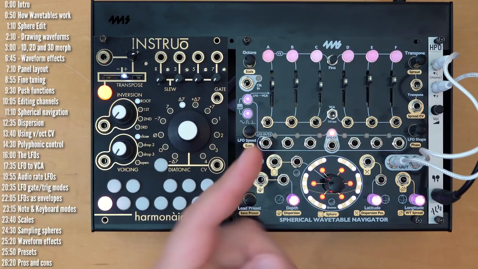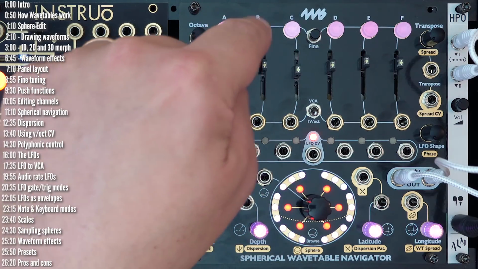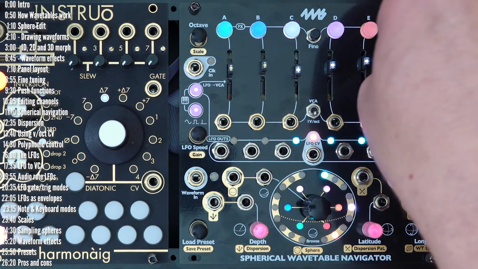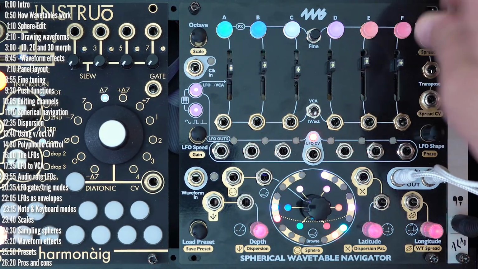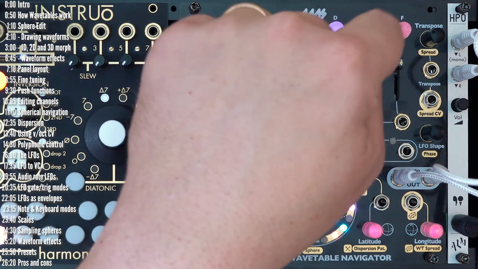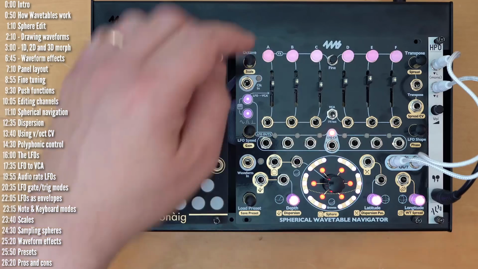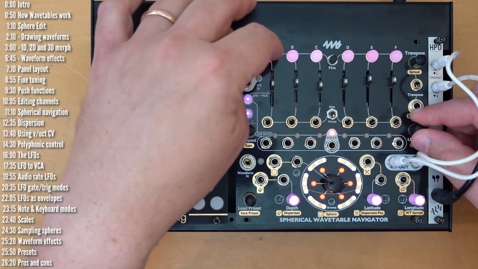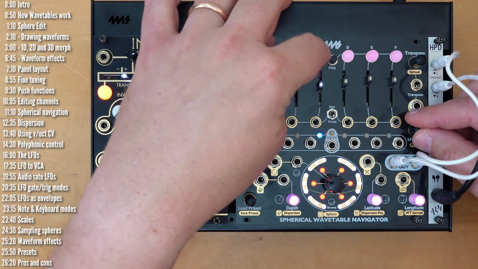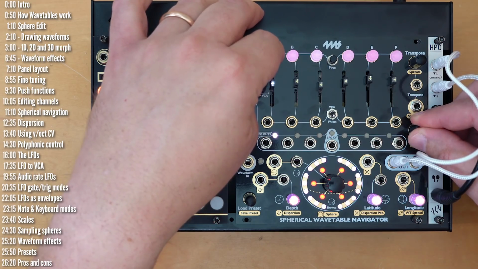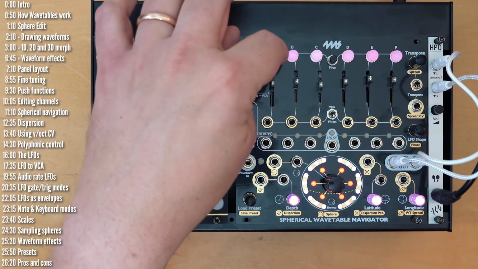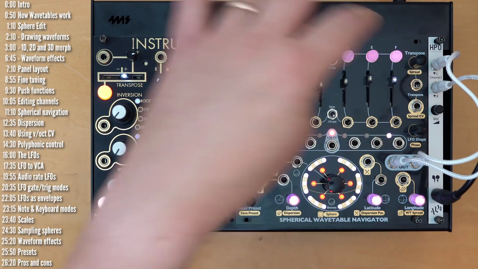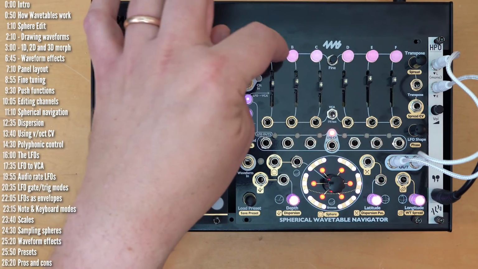The first is note mode. Here, these buttons behave as gates, and if I open up the spread to a chord, then they'll just play whatever they're assigned. And the VCA envelope will be based on the shape of the LFO, right? So if I change the LFO shape to this, notice now it ramps up. And the shape begins once I release the note.